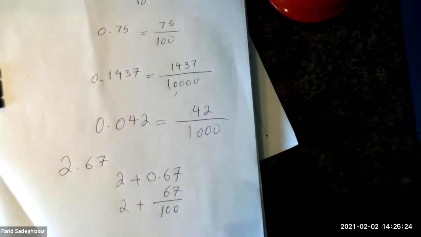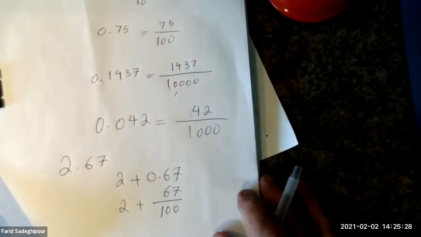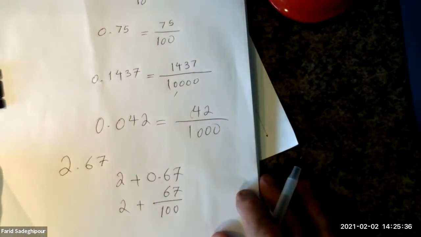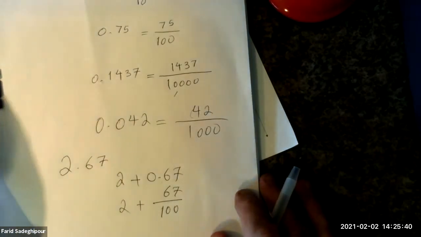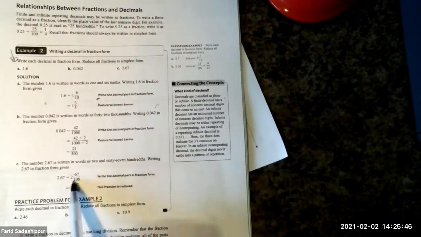And you have 2. So here you have 2 and 67 over 100.